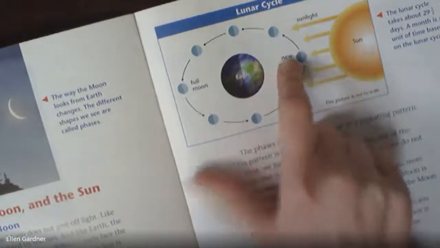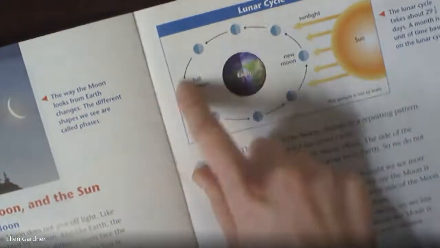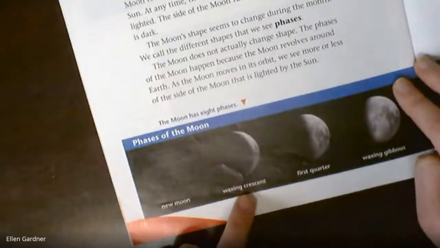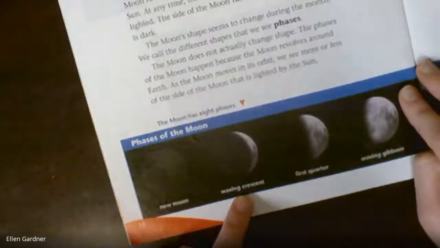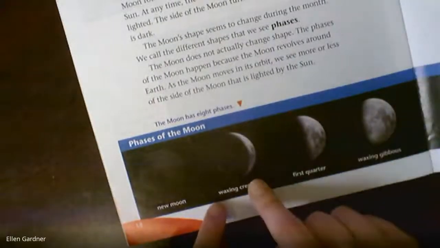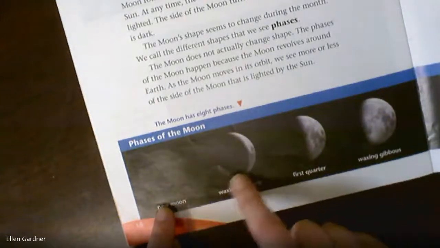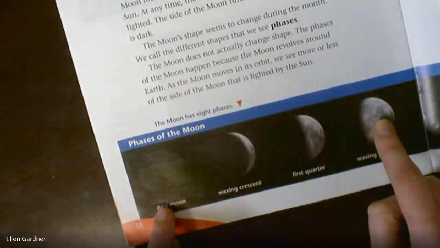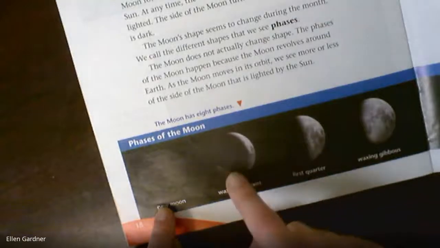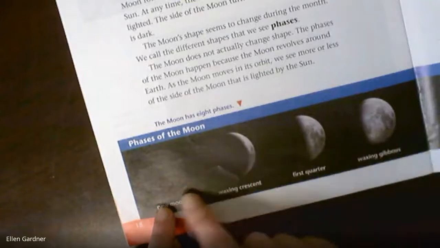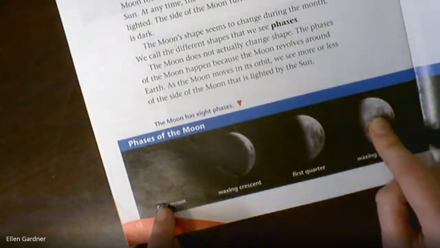So that's the new moon phase, and then we're going to move in a circle all the way around the Earth, right, as the moon orbits the Earth. So there's the new moon phase. Then the next phase is called waxing crescent. Each night we see more and more of the moon's lighted side. After the new moon, we start to see more and more light. We say the moon is waxing as it gets bigger, or we see more and more light. So waxing is when it's more and more light.